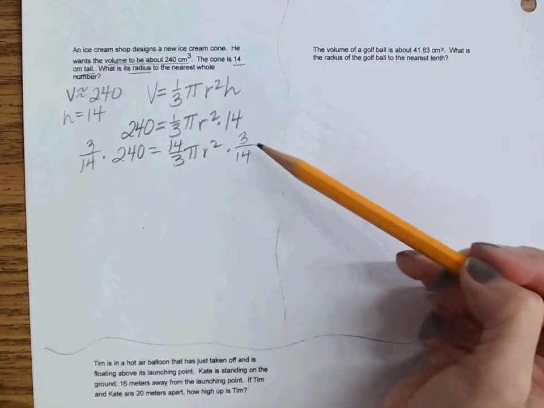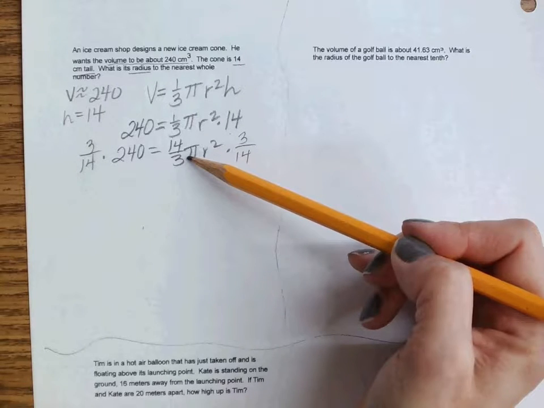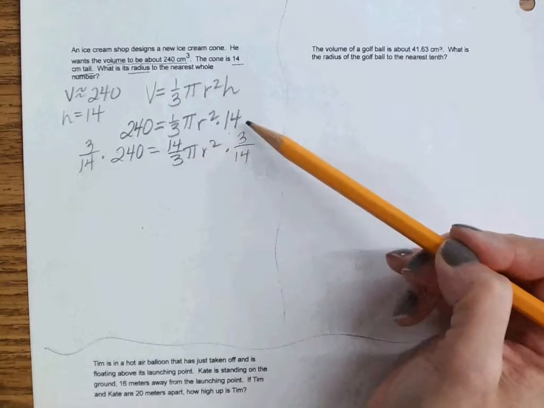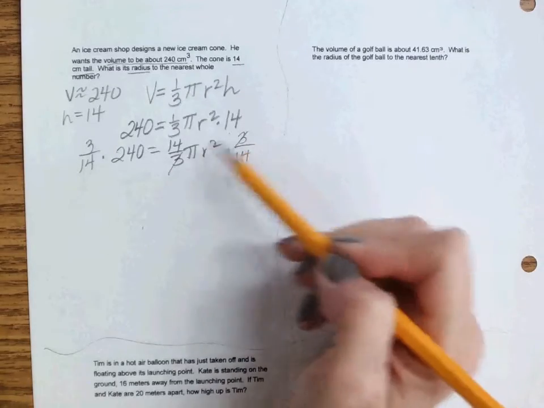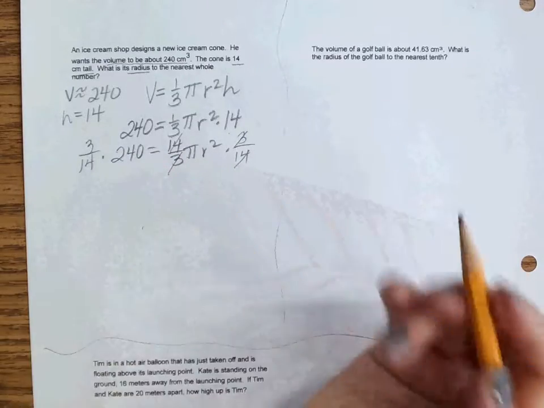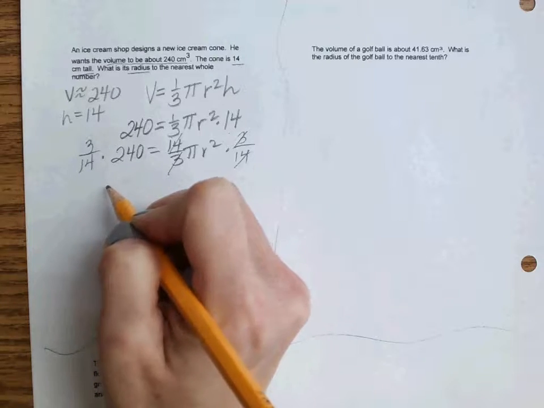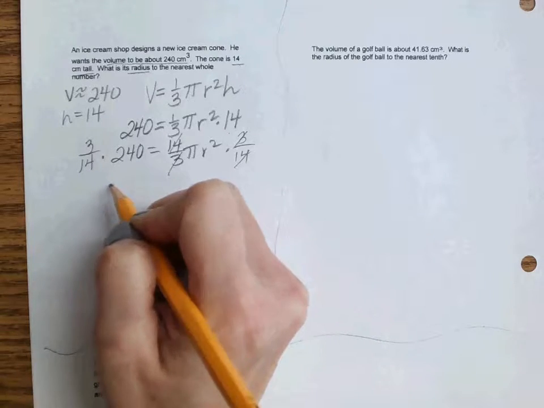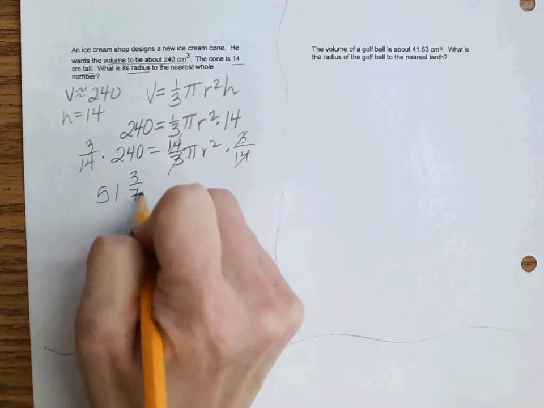And when you are doing the work, you don't have to show this step of doing 14 times 1/3. You could just right here in this previous step multiply both sides by the reciprocal. Okay, and so 3/14 times 240, when you put this into your calculator, you will see that it doesn't go in evenly. We're going to rewrite it as a fraction, so 51 3/7.